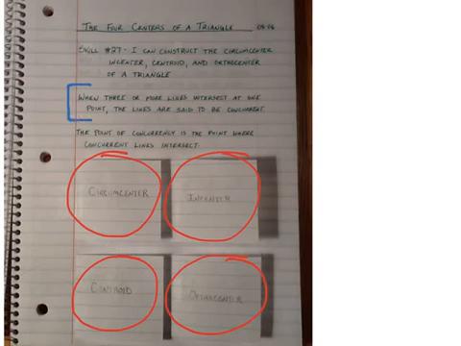First up we have 2 vocab words. First one is when 3 or more lines intersect at one point, the lines are said to be concurrent. And the second vocab word is the point of concurrency is the point where concurrent lines intersect.